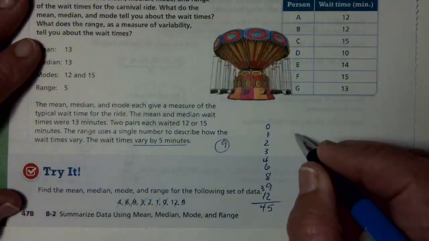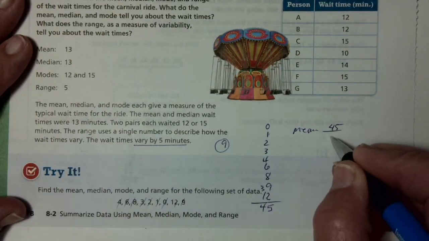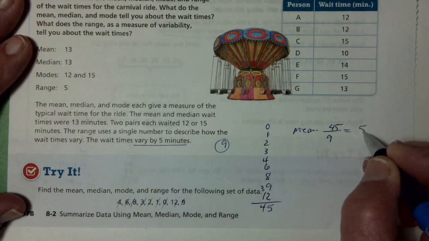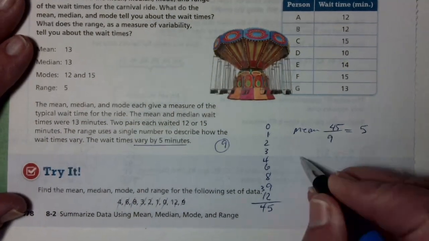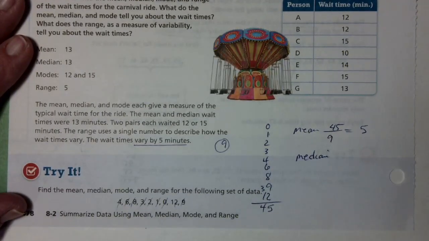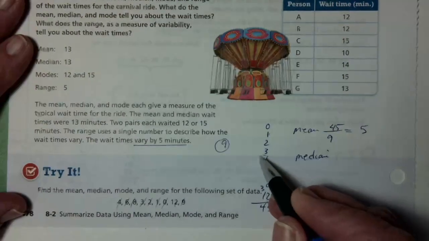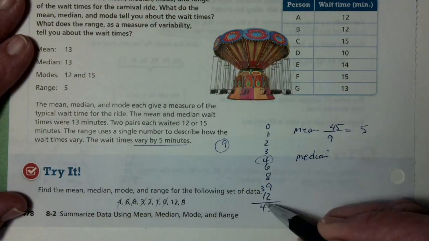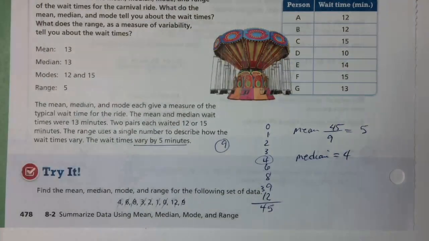So then I'm going to take for my mean, I'm going to take 45 and I'm going to divide it by 9. Well, that's going to give me an answer of 5. My mean is going to be 5. 9 fives is 45. Let's go find the median. Median is going to be my 5th number. 1, 2, 3, 4, 5. There's 4 on that side. There's 4 on this side. So my median is going to be 4.